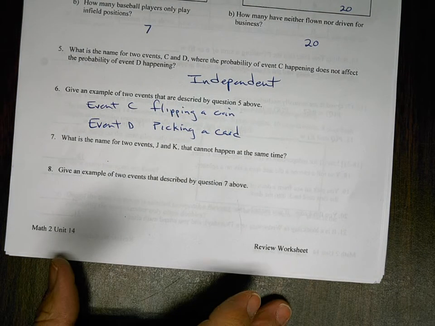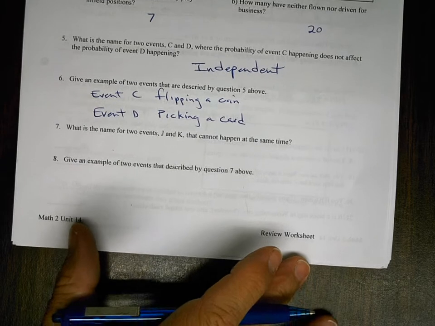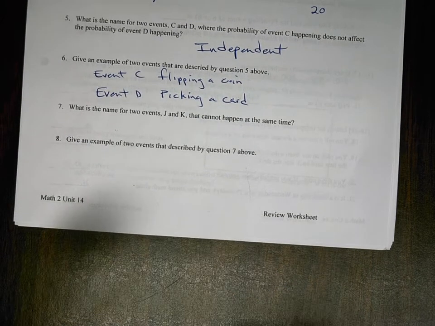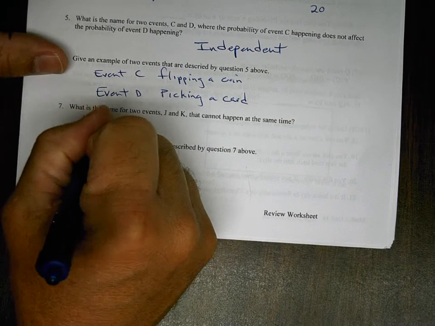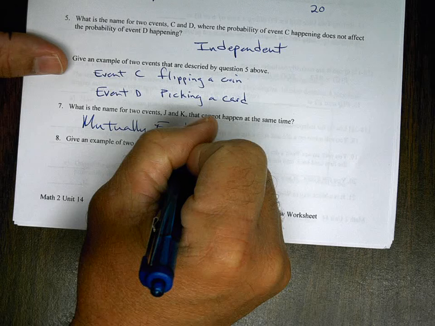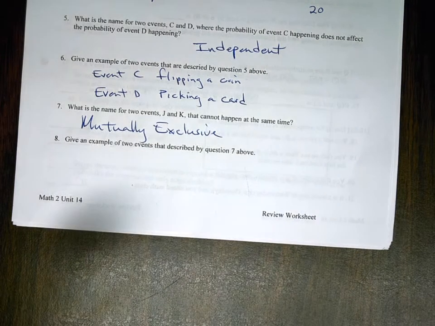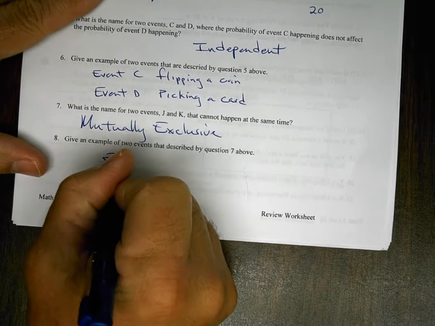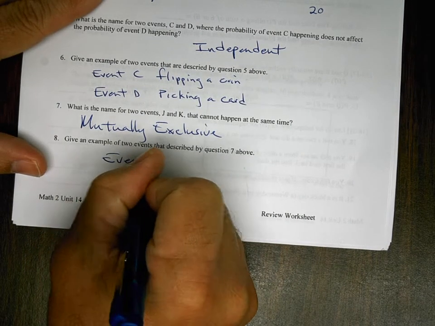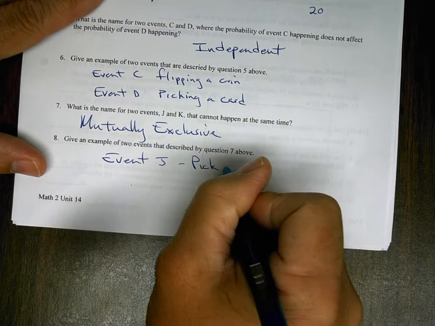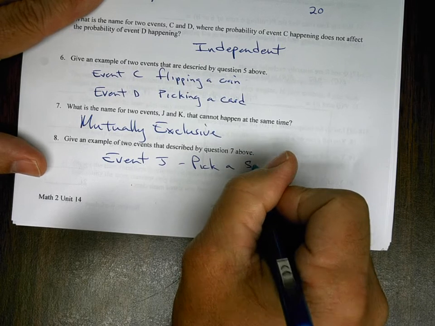Okay, number 7. What is the name of 2 events, J and K, that cannot happen at the same time? There you go. There's your answer. Mutually exclusive. Give an example of 2 events that are described by question 7. Event J, I'll give you event J. Event J is pick a sophomore.